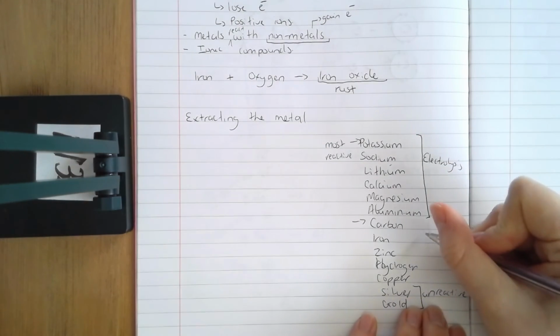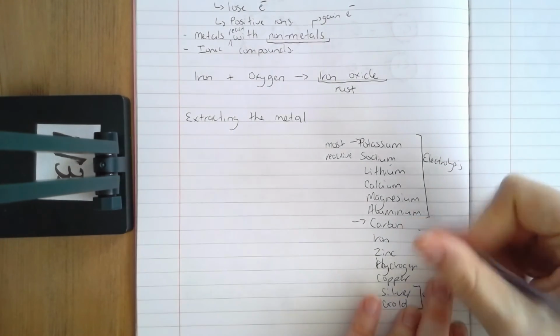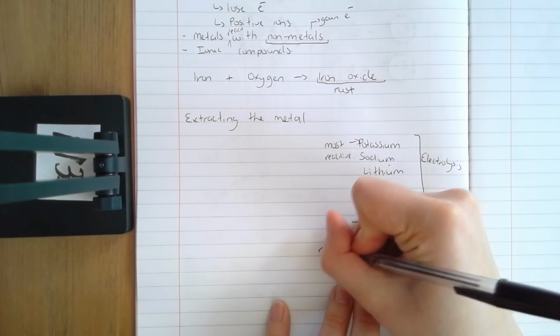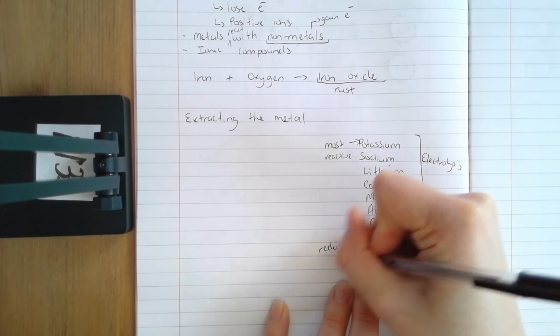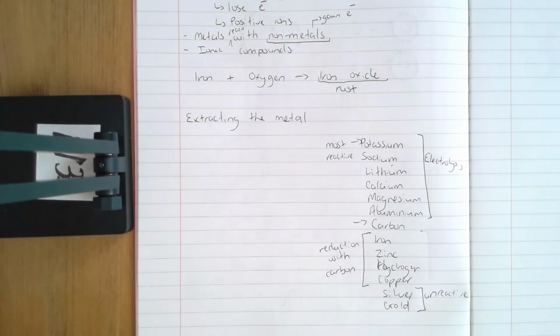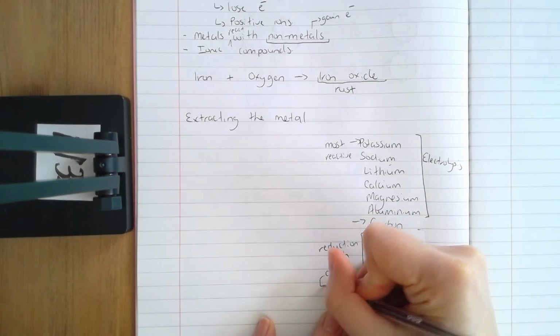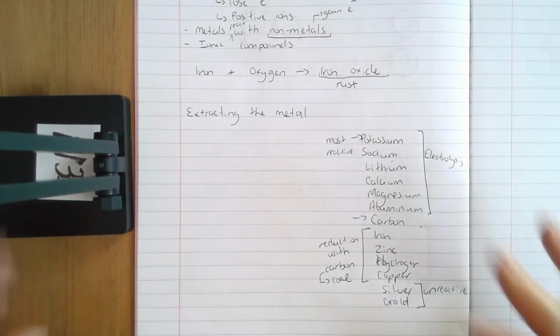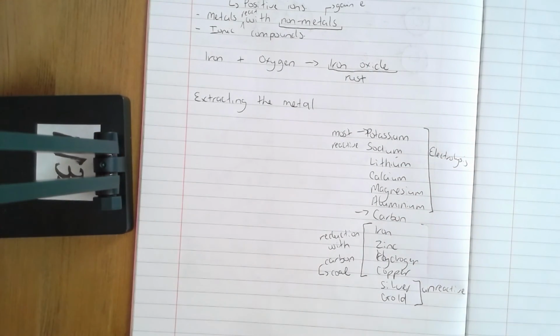Every metal below carbon, the method you are going to use is called reduction with carbon. This can be described as well as just heating with carbon, but I'm going to call it reduction with carbon. But you can also just be heating with carbon or heating with coal. Carbon is just coal in its simplest form. So heating with carbon or heating with coal.